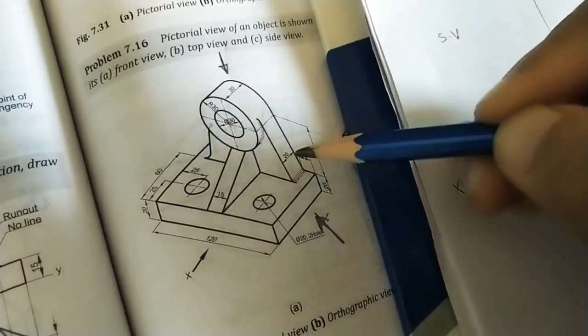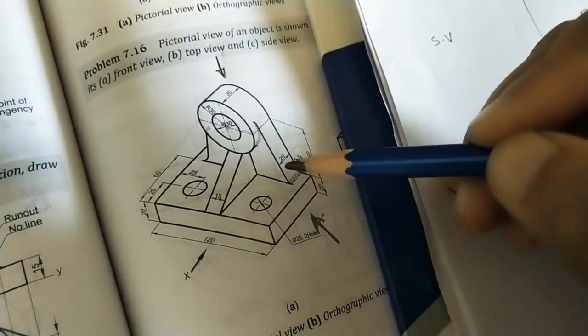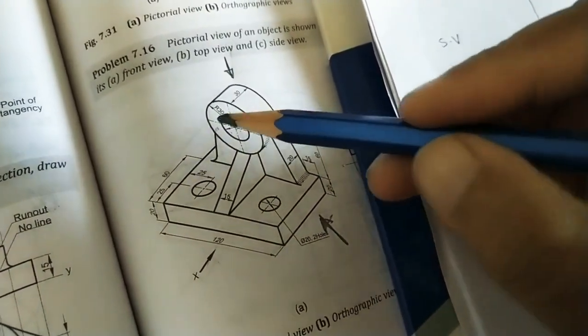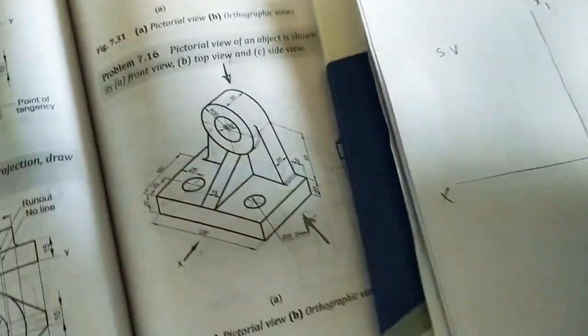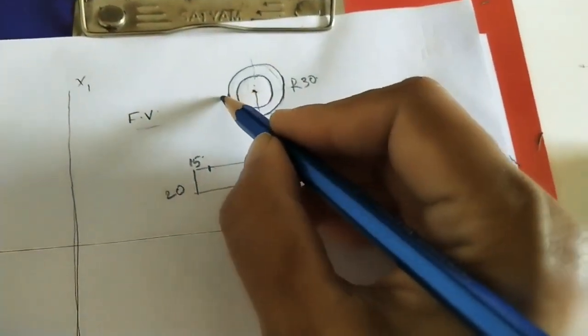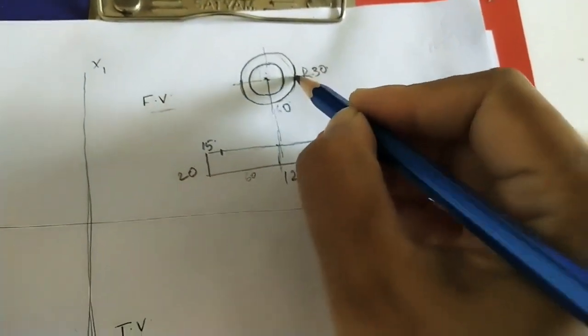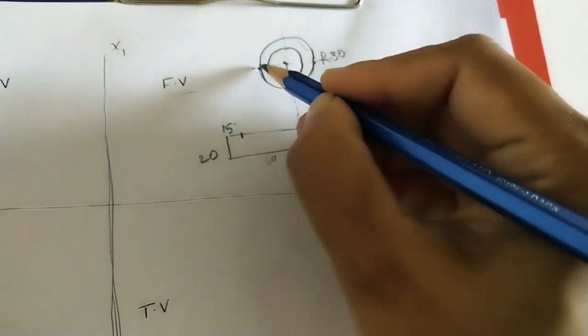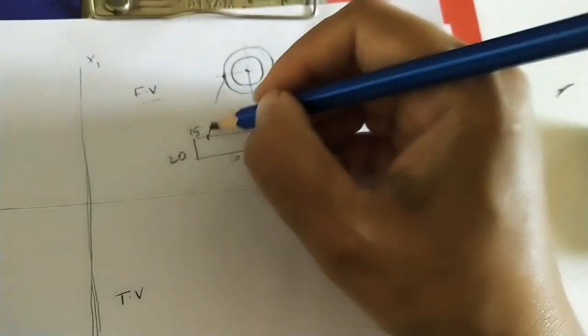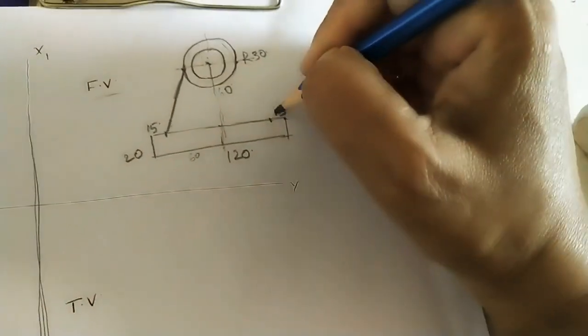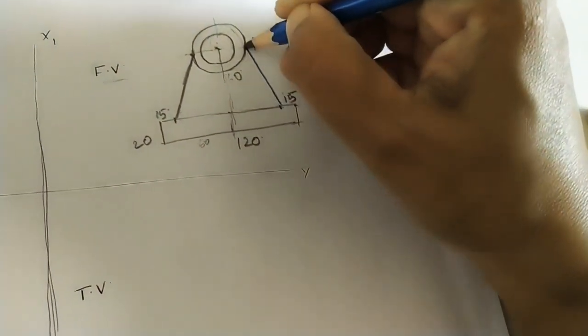Now after that we have to join this circle to this 15 mm point. Here thickness is there, but from the front we can't see that thickness, we can just see the slope line. From where is the slope line coming? From the center of this circle. So here just draw one horizontal line, the axis line. From these two points we can see the slope. Join these two points by using a scale. Here we can see the slope, here we can see the slope.